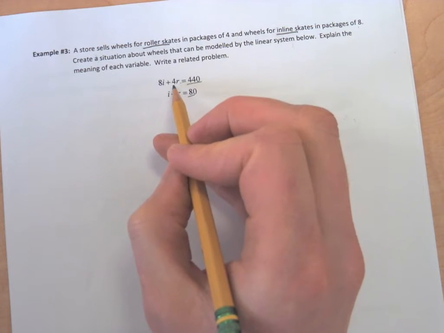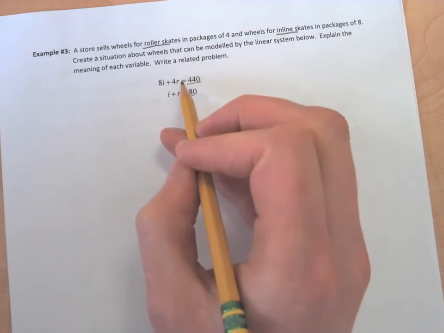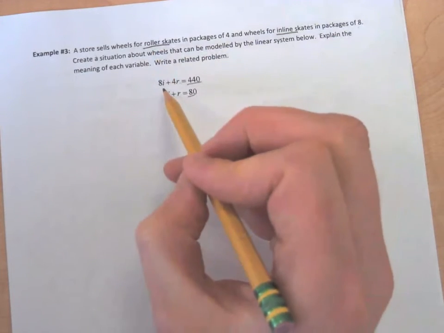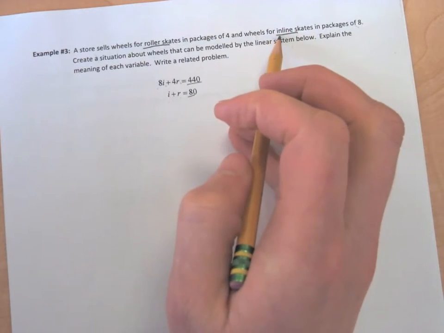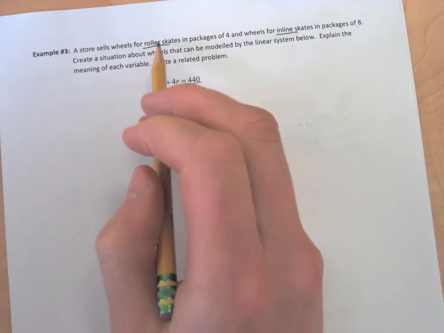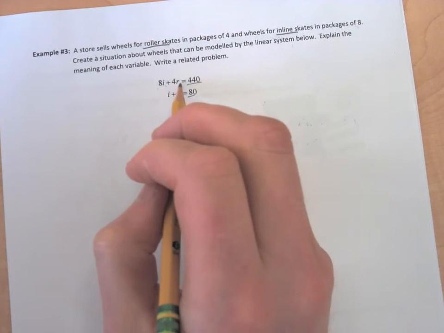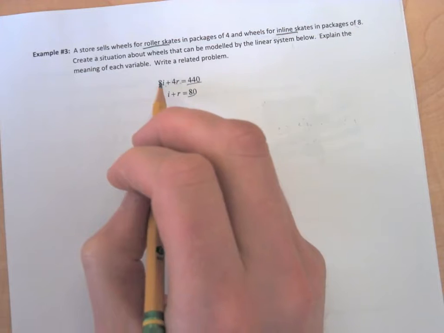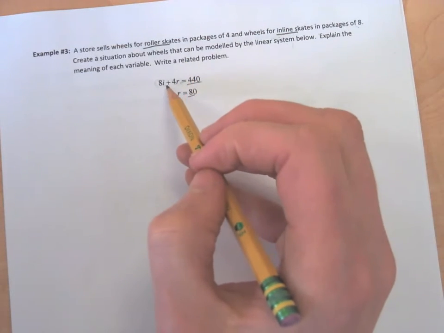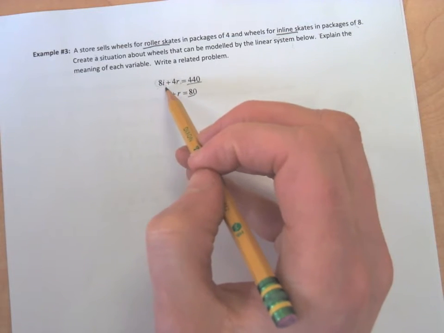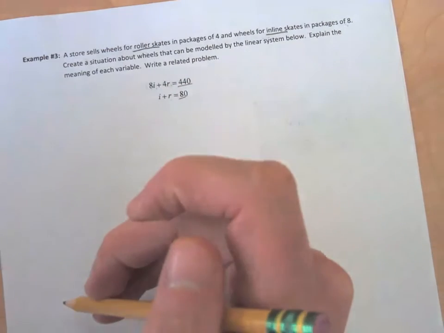Okay. So I'm guessing the I has something to do with inline and R has something to do with roller, right? And you can notice that 8 was the packages of 8 having to do with inline, and 4 was packages of 4 for the roller skates. So you can bet that the 4 has something to do with the roller and the 8 has something to do with the inline. Okay? What they're saying is 8 times whatever I is plus 4 times whatever R is should be 440.